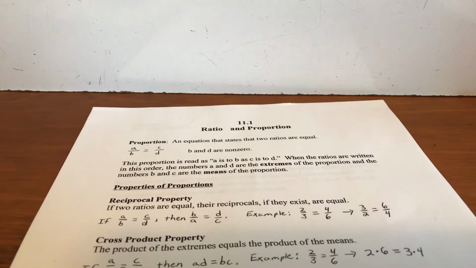11.1 is going back to your work with ratios and proportions. So remember that a ratio is just a comparison of one thing to another. So in class I talked quite a bit about like number of girls to number of boys. It's not a fraction because it's a part to part, not a part to whole.